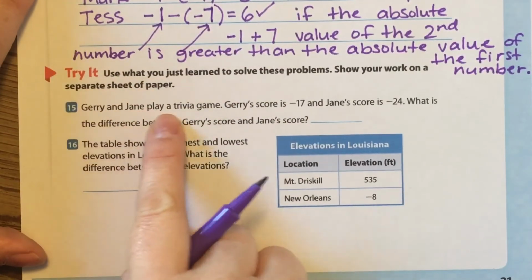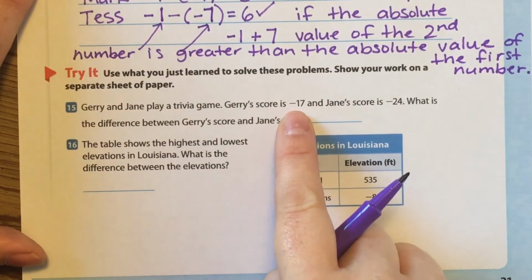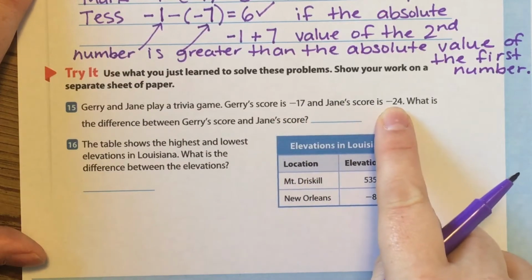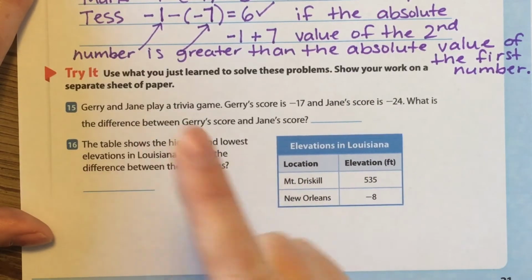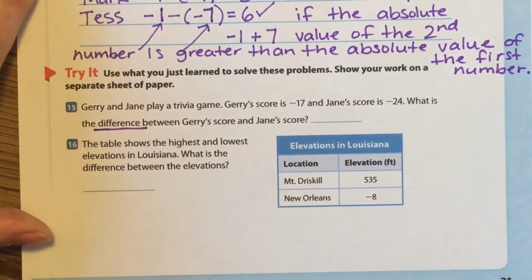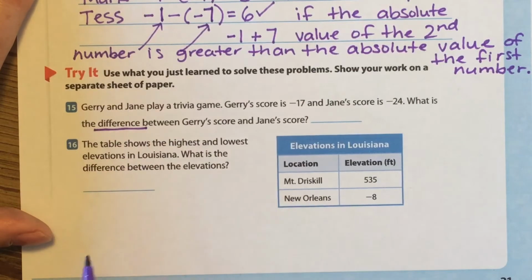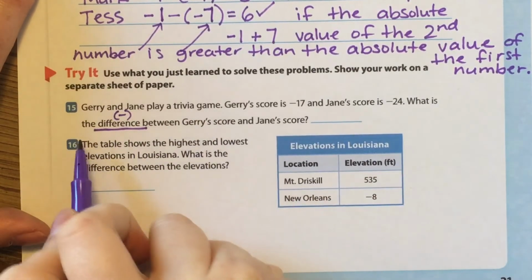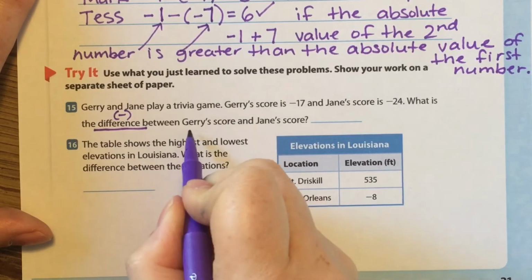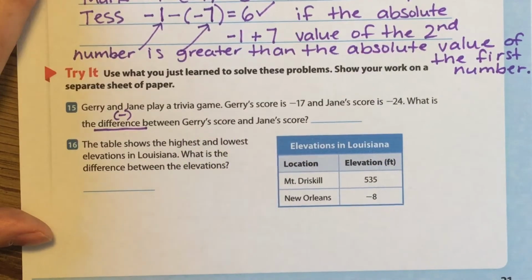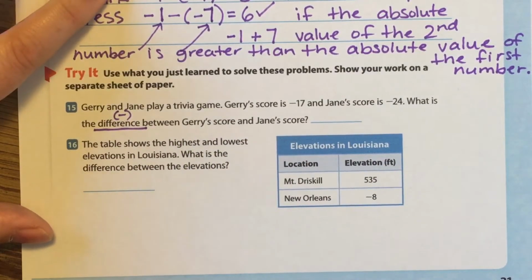Jerry and Jane play a trivia game. Jerry's score is -17 and Jane's score is -24. What is the difference between Jerry's score and Jane's score? So here we have a super important keyword, and that is the word difference. Difference implies subtraction. So if we want to know the difference between Jerry's score and Jane's score, we need to write a subtraction expression.